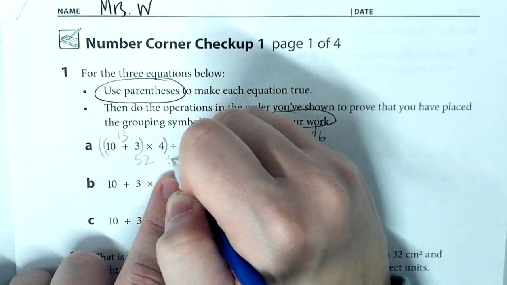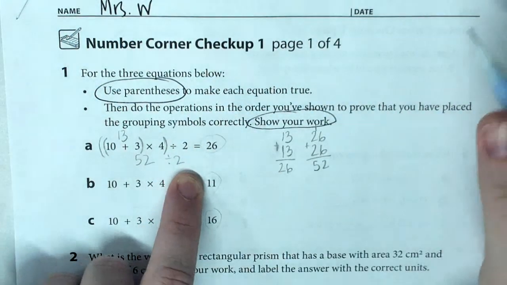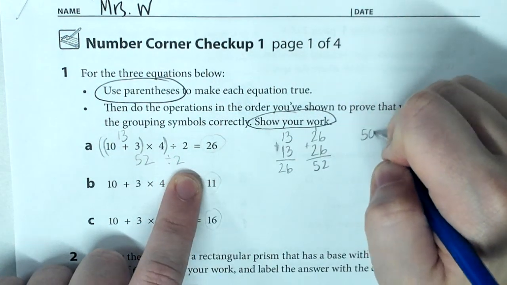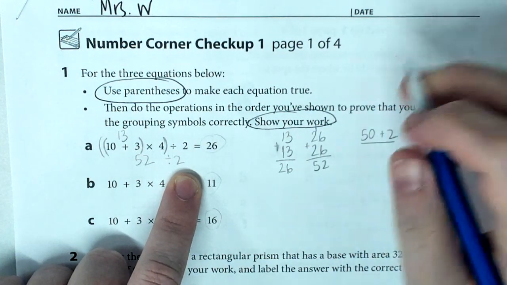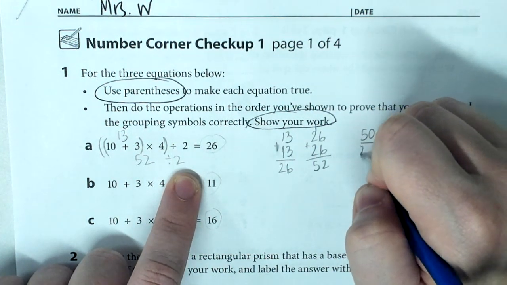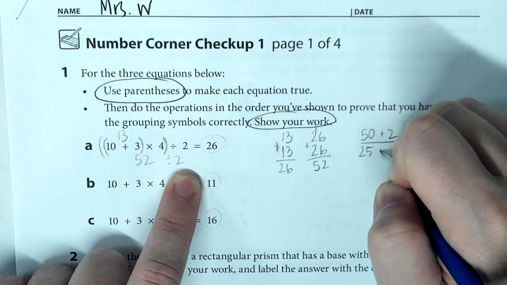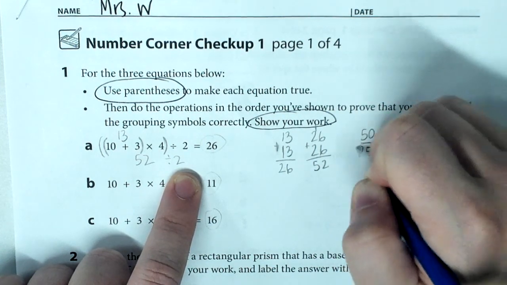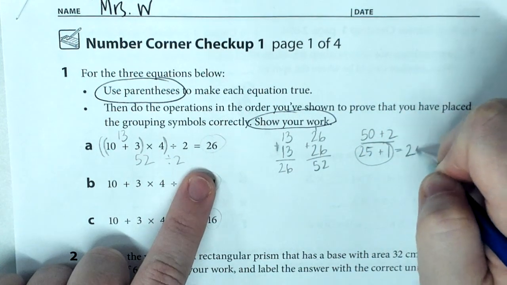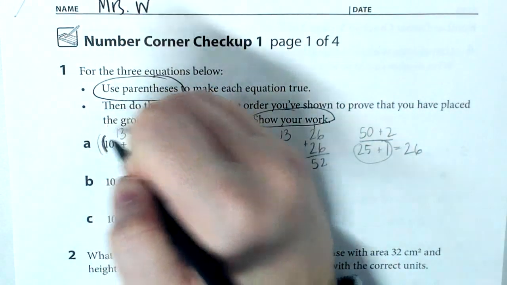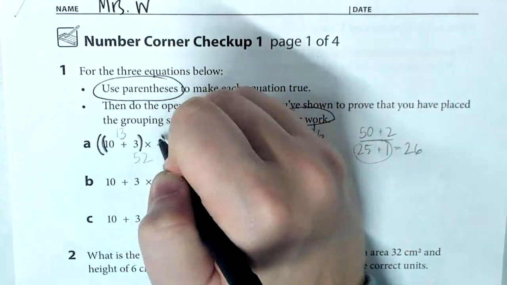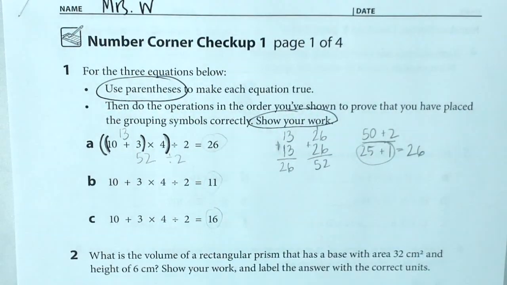Now, if I take 52 and cut it in half, do I get 26? What's 50 cut in half? 25. What's 2 cut in half? 1. Add these 2 together. Hey, I do get 26. So if I were just to leave my problem in order like this, that gets me 26. So I can leave my parentheses like that.